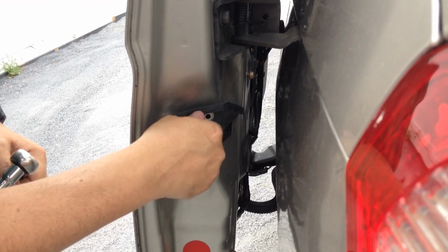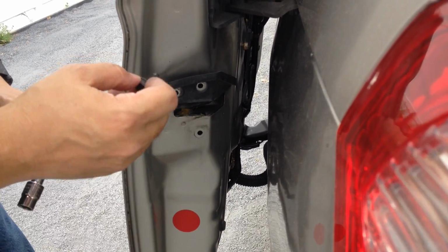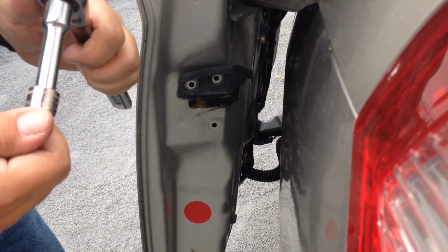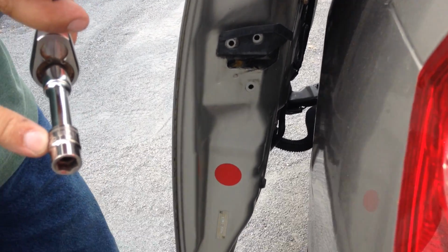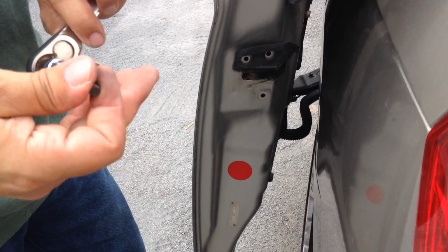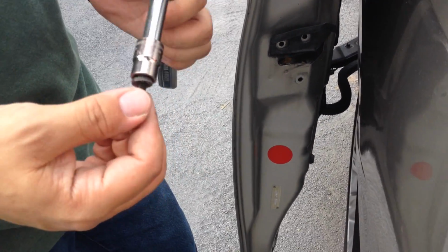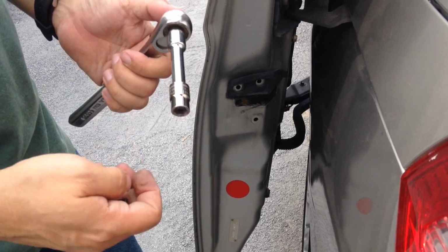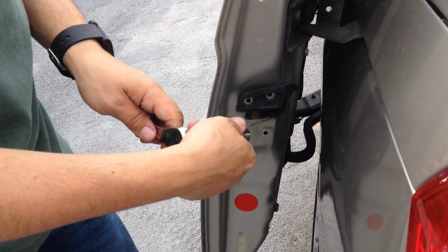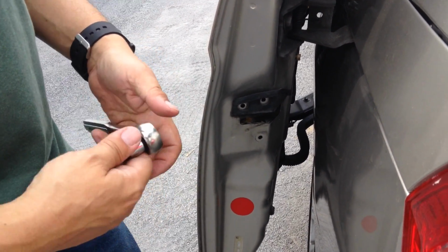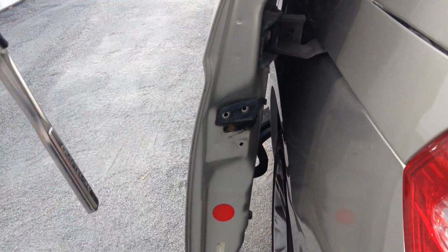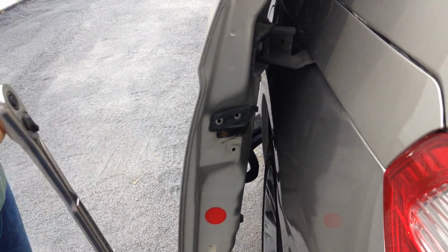Now, the part is totally loose. I only got to take one more out. All you got to do is use a 10mm socket, and you'll be able to take them out. You see how it fits? Nice and neat. I put an extension so I don't have to bang the car every time I'm twisting it. That way I don't have to destroy the body. Now we're going back to this side to take out the last screw and take the whole piece out.